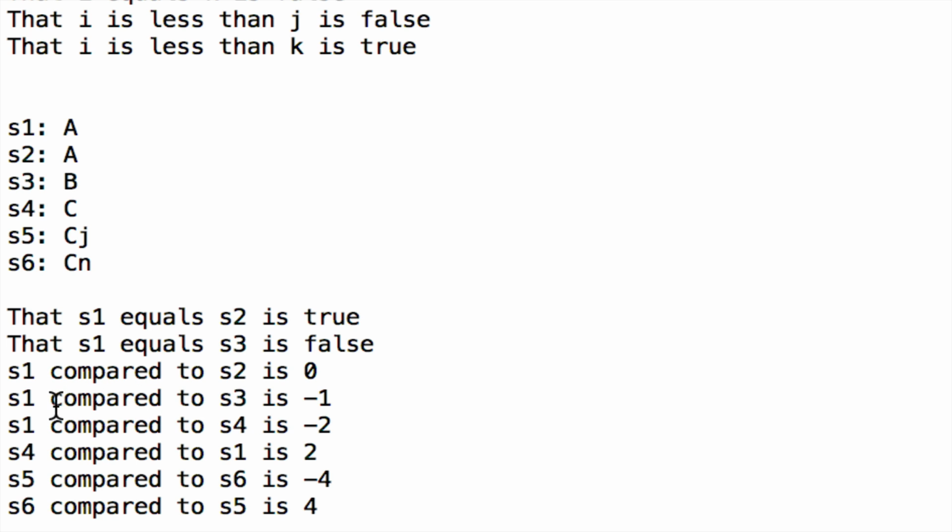So when we compare s1 to s3, we get a minus 1. Then comparing s1 to s4, s1 is actually less by 2 letters alphabetically. And sure enough, s1 compared to s4 gives us minus 2.